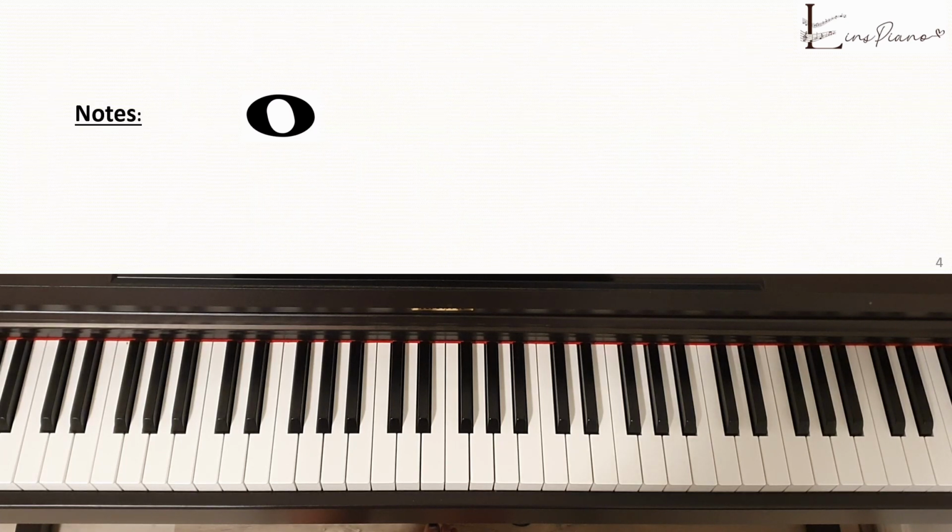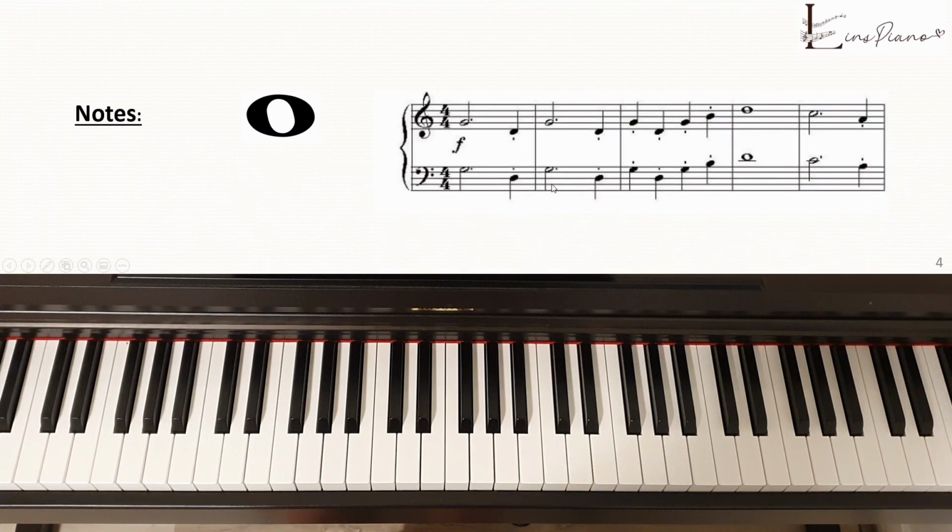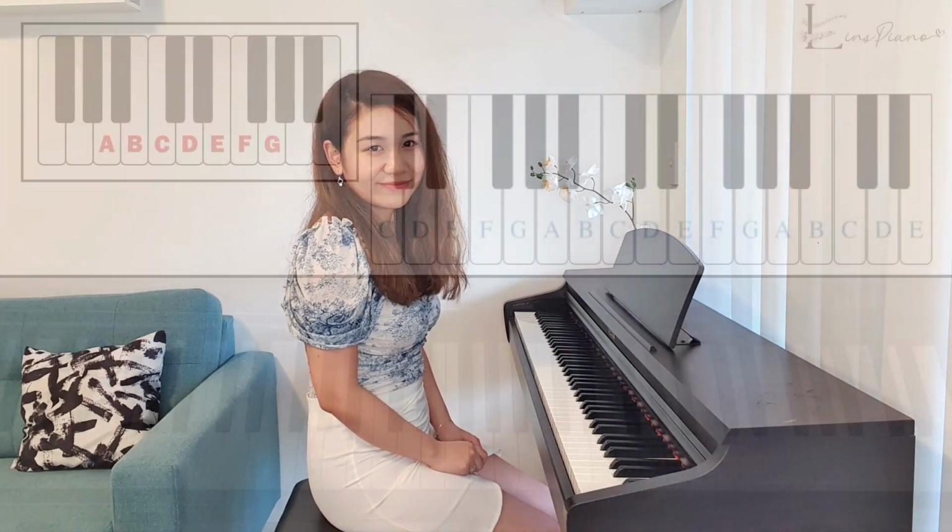A note is marked by a circle. Look at this example of a music sheet. Each circle is a note, and reading music basically means reading notes. Each piano key is represented visually with a note on the music sheet. Now I will show you the relationship between the notes and the keys, and it's pretty interesting. I highly recommend that you go through lesson 1 before jumping to this lesson because they are closely interrelated.